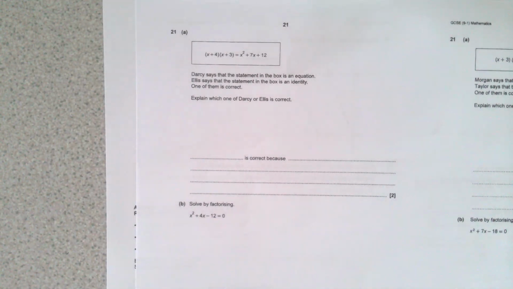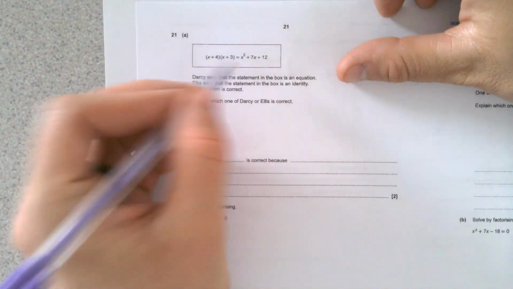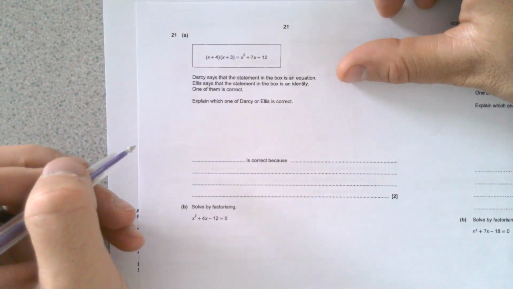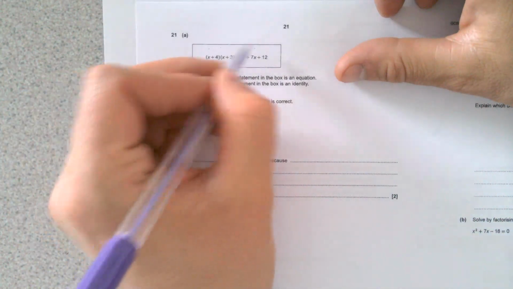Right, Darcy says that the statement in the box is an equation. Ellis says that the statement in the box is an identity. One of them is correct. Explain which one is correct. Okay, so an equation will tell us an answer. An identity says that both sides are the same thing.